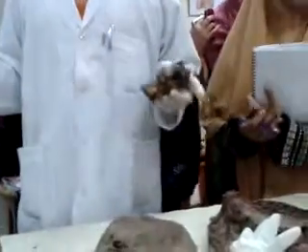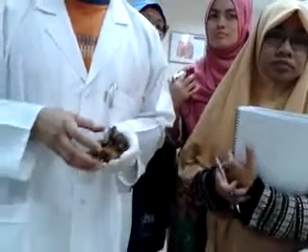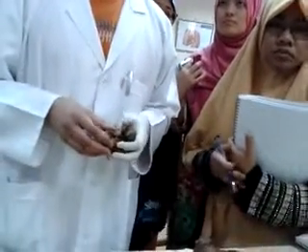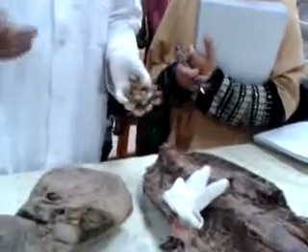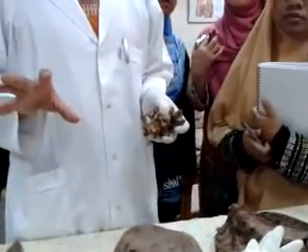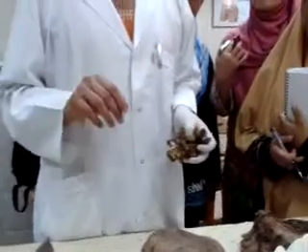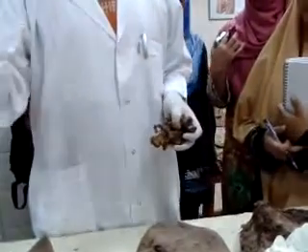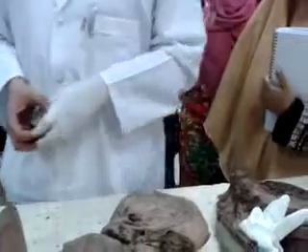Any more questions? The maxillary artery. Do we have to know it, the branches? It is written in the book. At least you name the branches. You don't have to study the course and relations, but at least the branches. Can you show it? You didn't see it? No, we didn't see it.